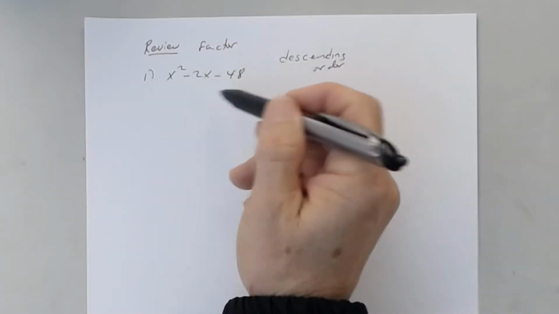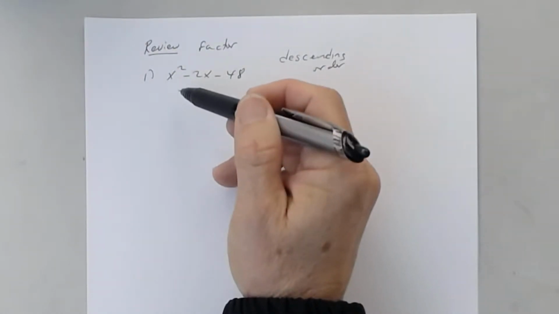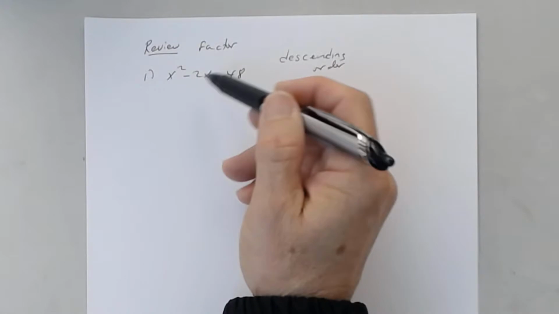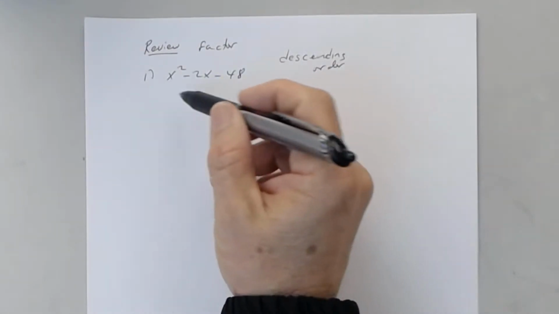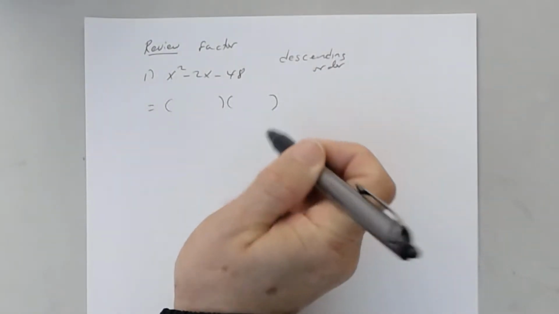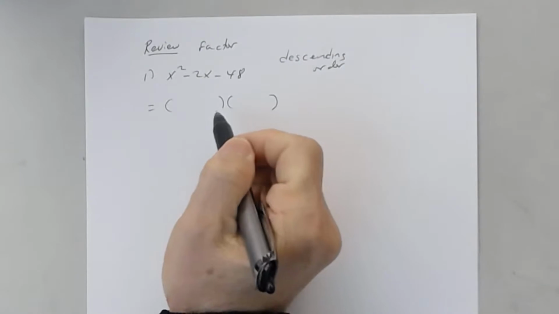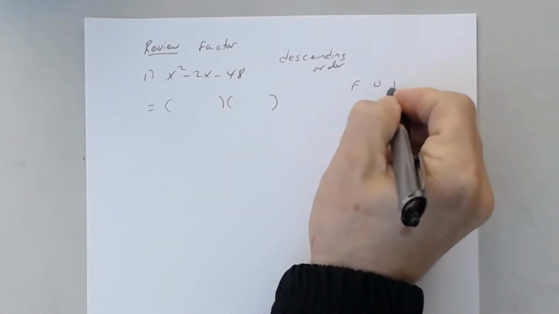The other thing you got to remember is that regardless of whether the coefficient of x squared is 1 or not 1, you have to look for GCF. What's the GCF? 1. GCF is 1. So since the GCF is 1, I'm going directly to the two binomials. Okay? All right, and remember, the first part's easy because we said, remember, using the idea of FOIL.